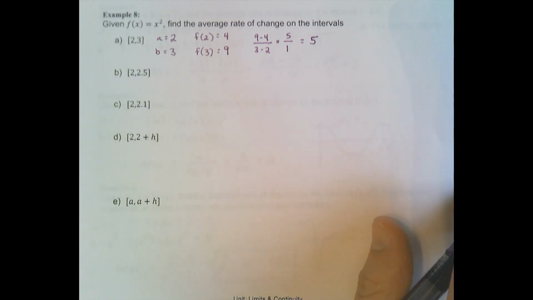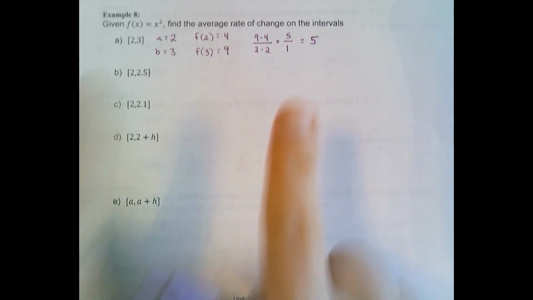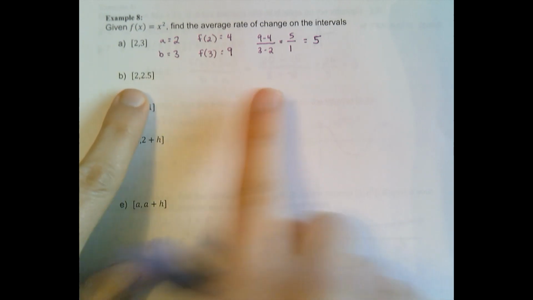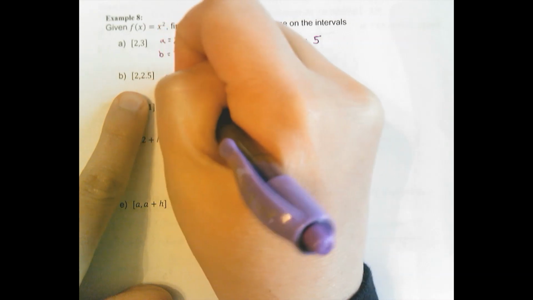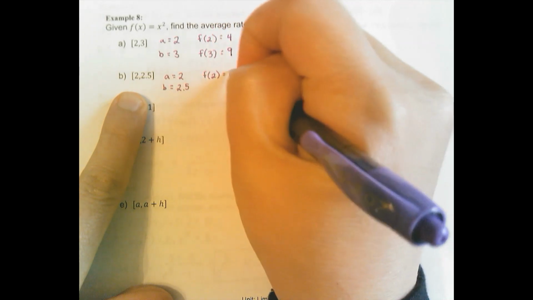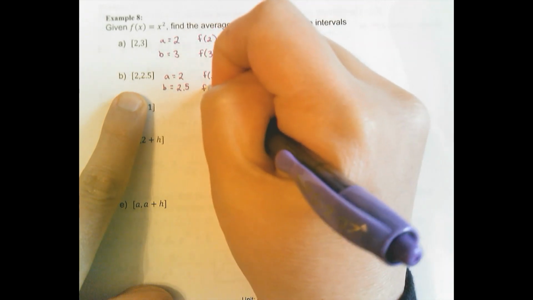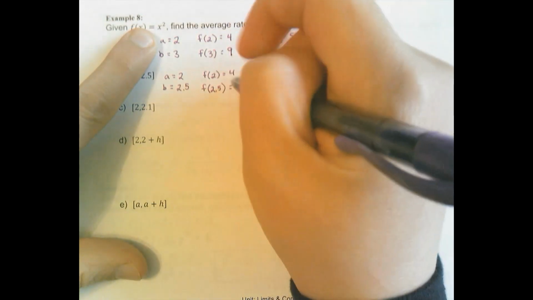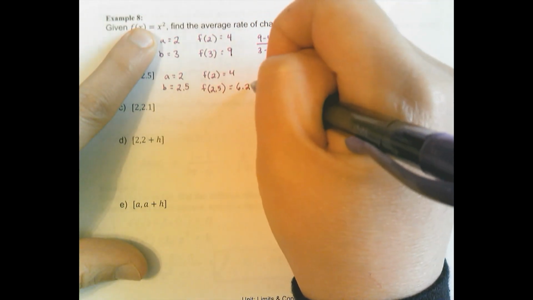Okay, we're going to narrow that window. Instead of going from 2 to 3, we're going to go 2 to 2.5. And that's what we're doing in part B. So again, our a value is 2, but this time our b value is 2.5, which means our f of 2 is, again, still 4, but for our f of 2.5, we would use a calculator, or maybe you know this, 2.5 squared is 6.25.